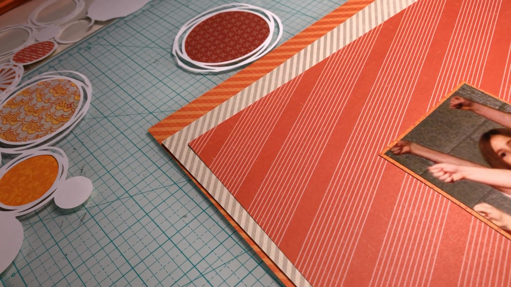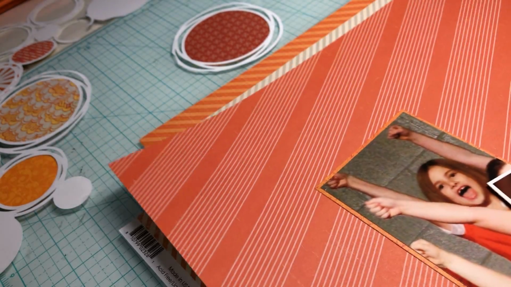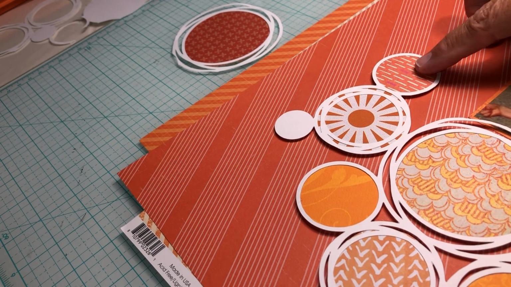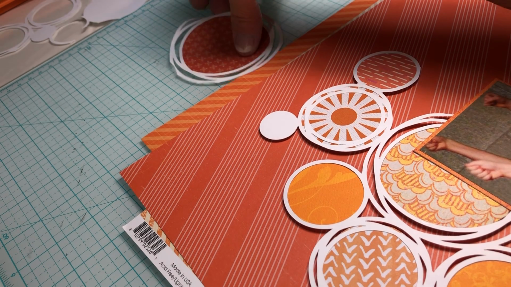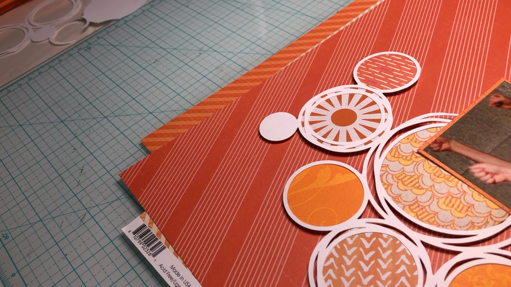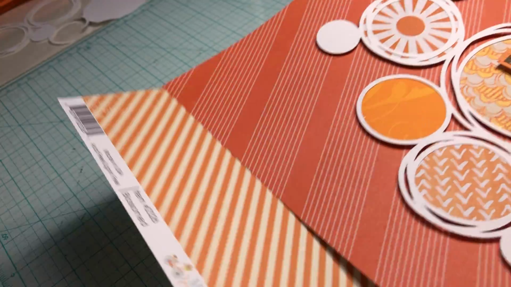Let's see. Then there's this one, which is kind of unusual, but I like it for that reason. This orange is a little bit like that, and the orangey reddish that I have here I think would look nice.